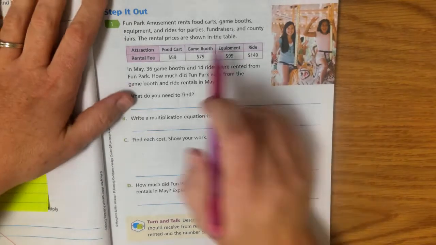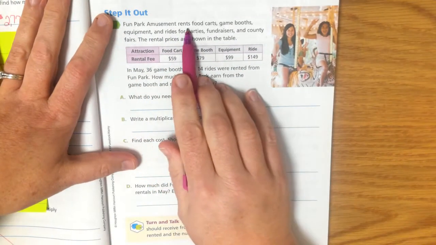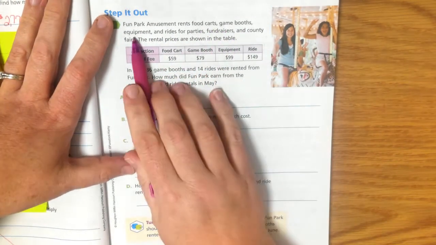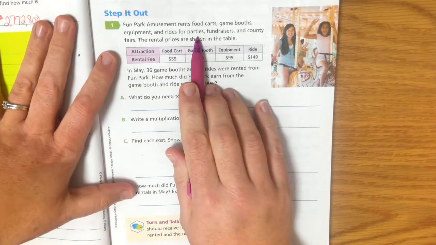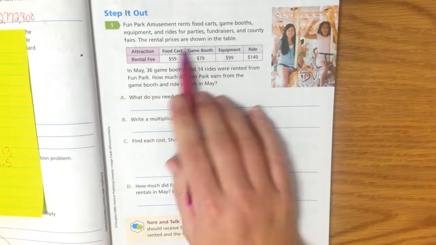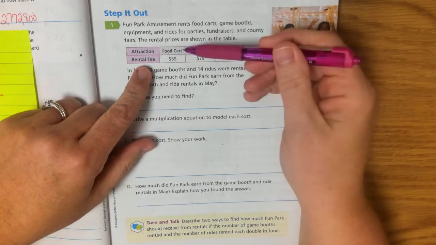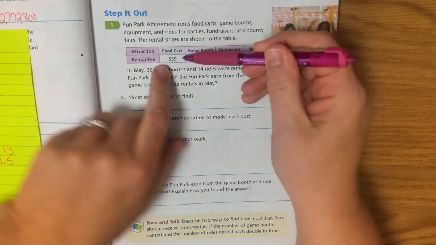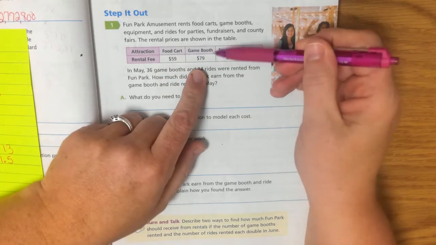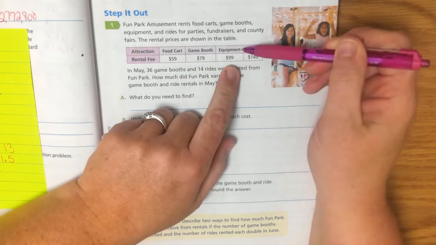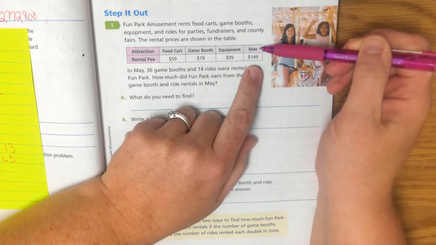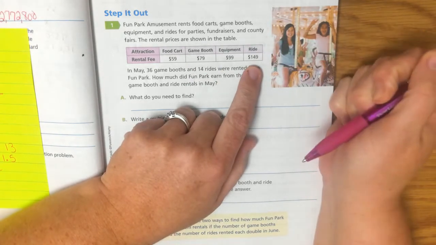Fun Park Amusement rents food carts, game booths, equipment, and rides for parties, fundraisers, and county fairs. The rental prices are shown in the table. So if you want to rent a food cart, it's $59. One game booth is $79. Equipment is $99, and a ride is $149.